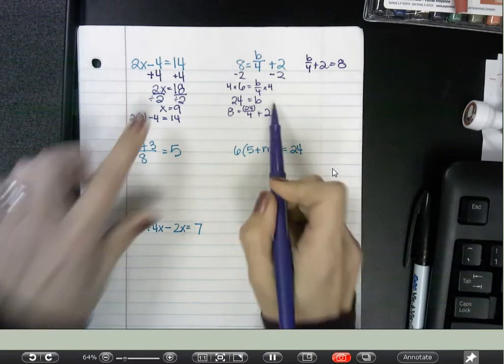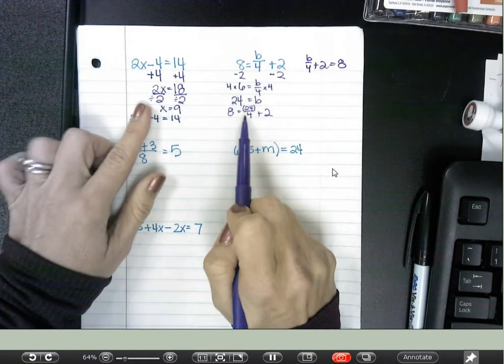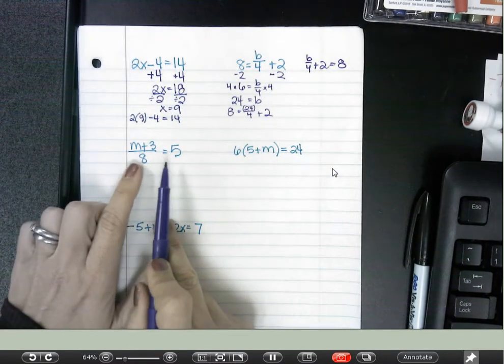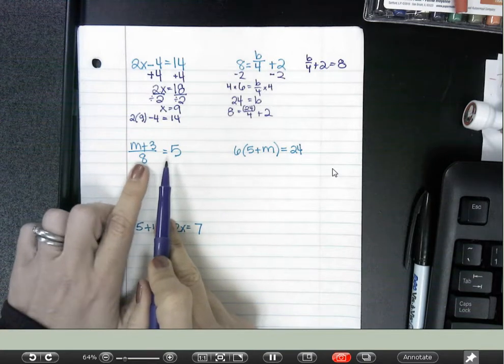So these two types have seemed like they've been pretty simple for you guys. I feel like this is where it gets a little bit more challenging for you, but it shouldn't.